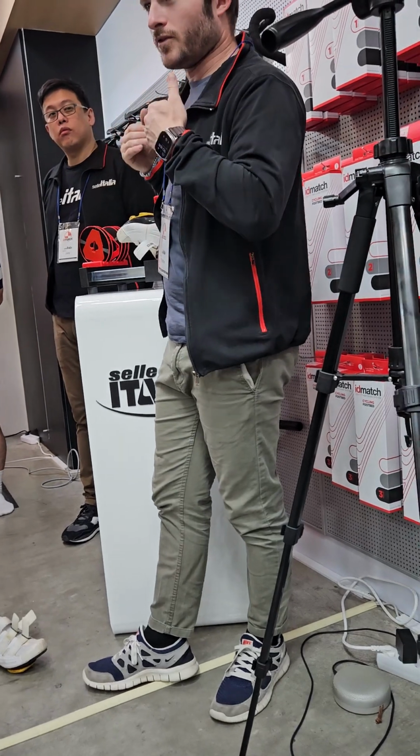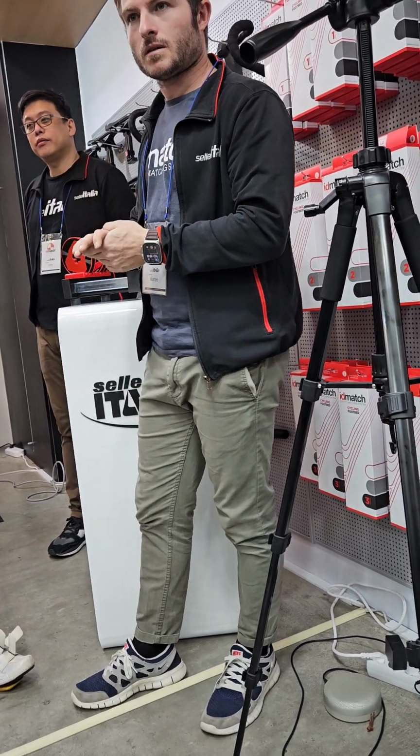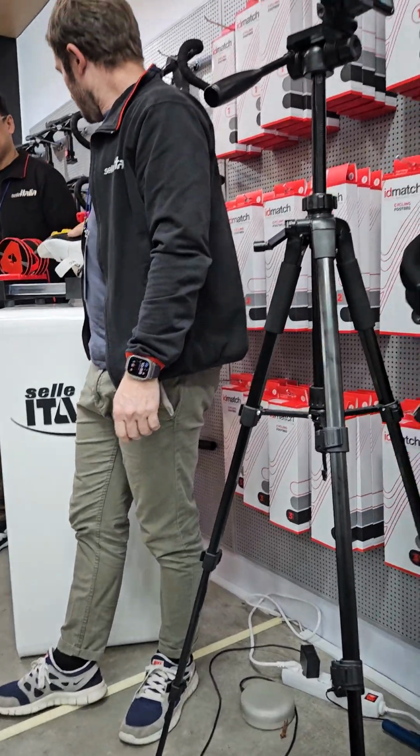I don't know how it was before and how it was after, but it all does this with the power meter.